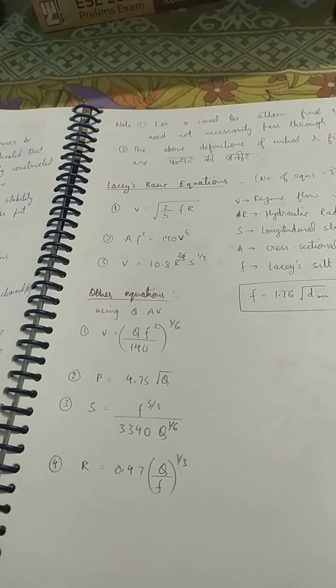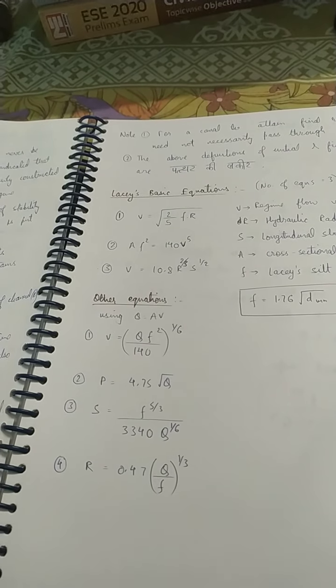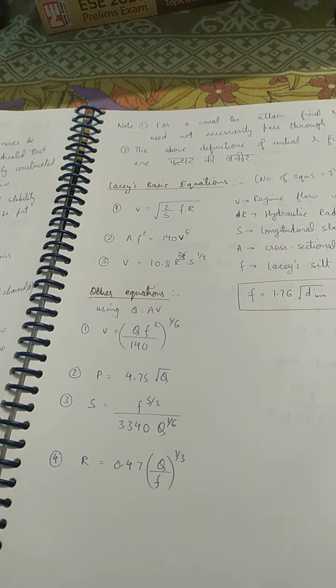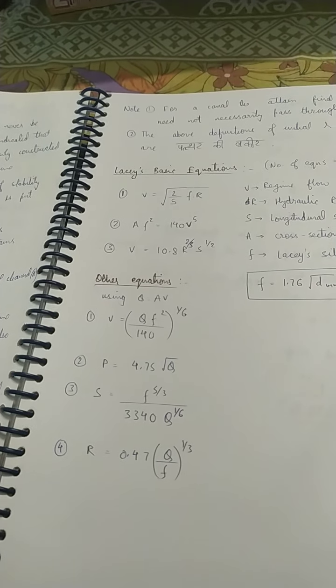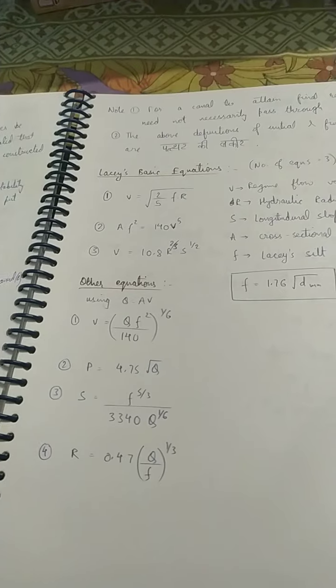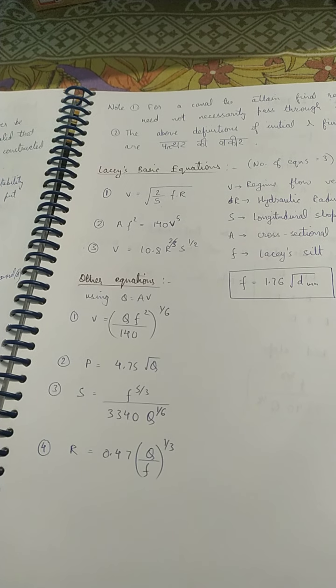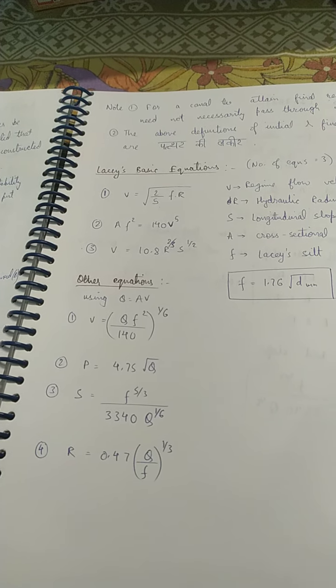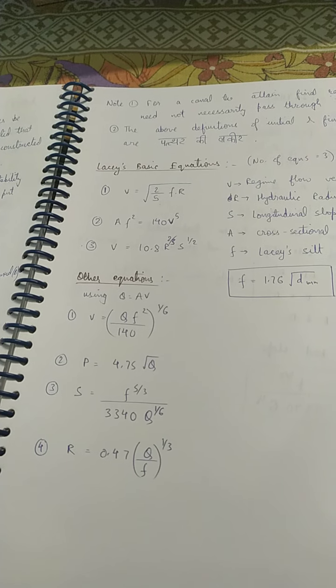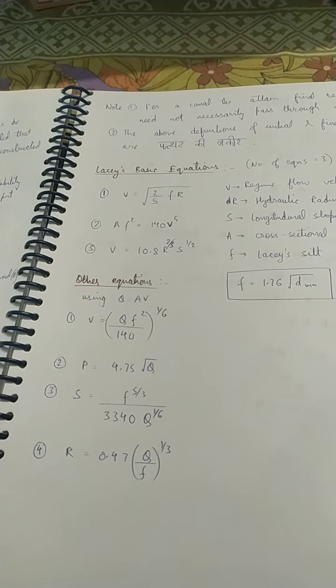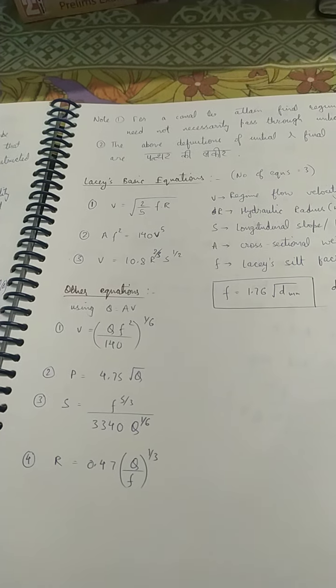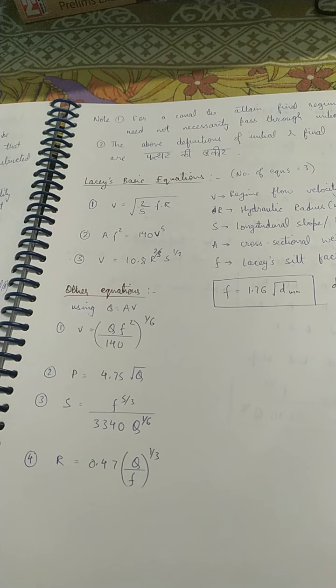Third, V is equal to 10.8 R to the power 2 by 3 into root S.